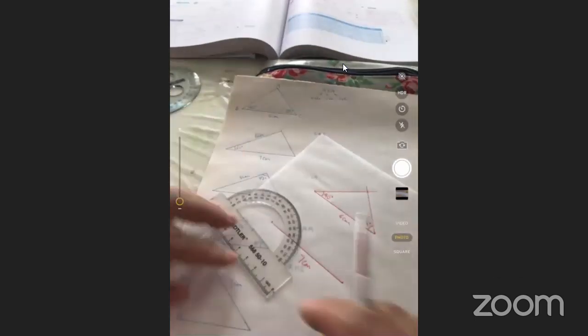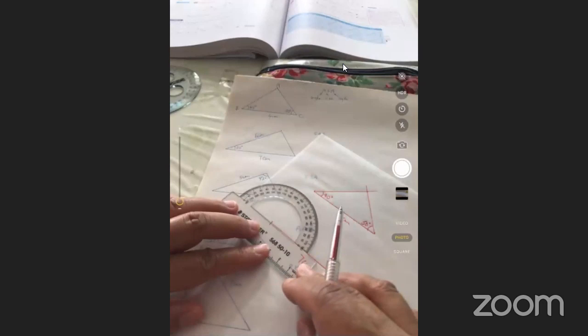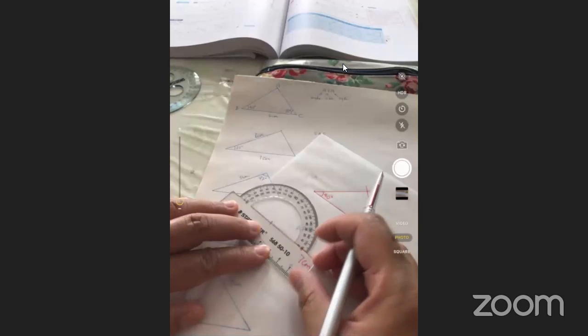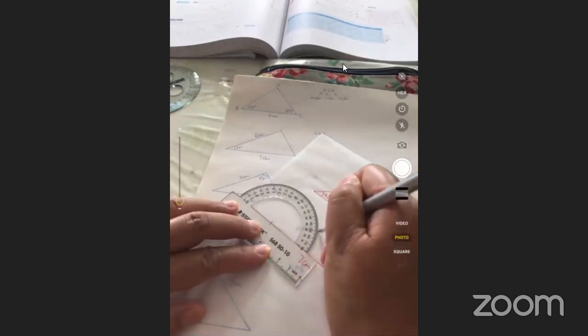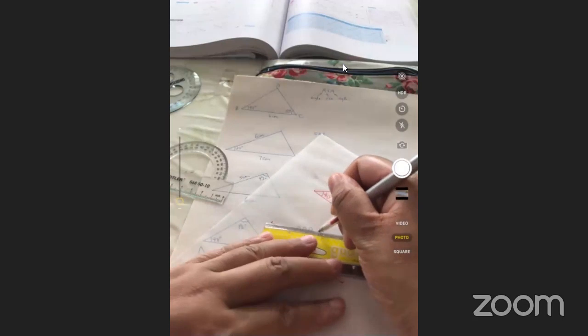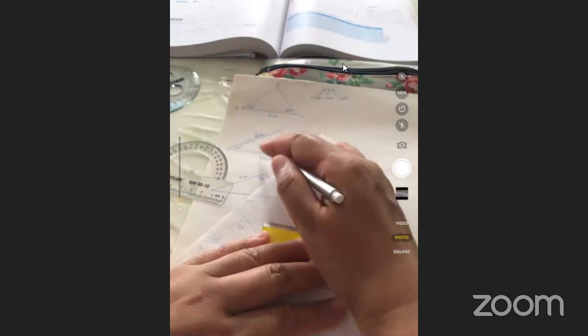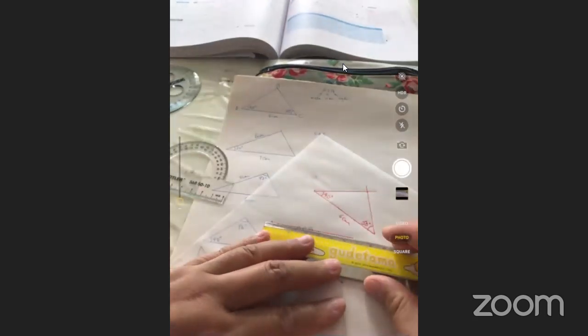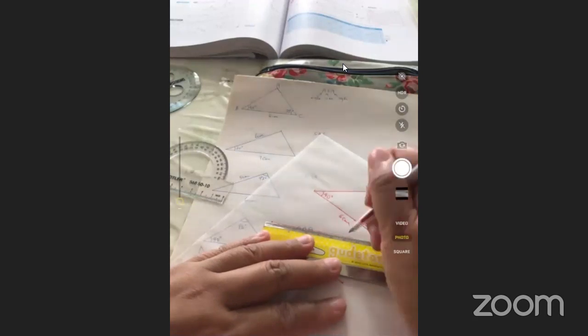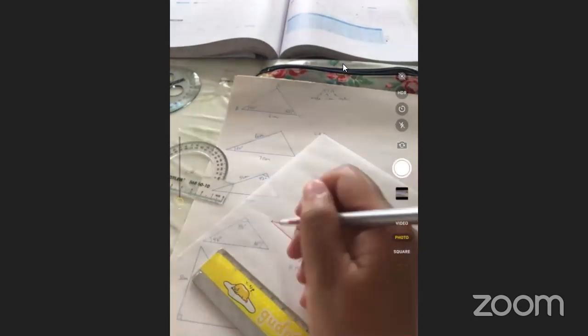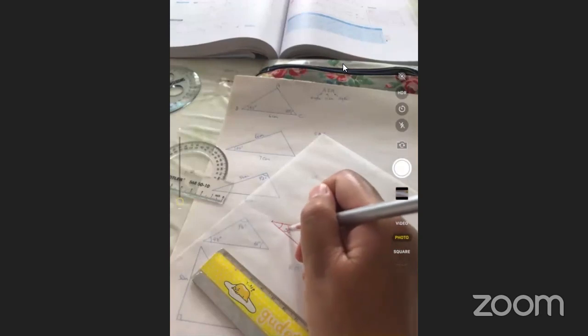And then I have 30 degrees here. I want to make it very accurate. 30 degrees. And then this time, this length should be 6 cm. I tried to put that a bit too long, never mind. It should be here. Then this length is 6 cm, and this is 30 degrees.